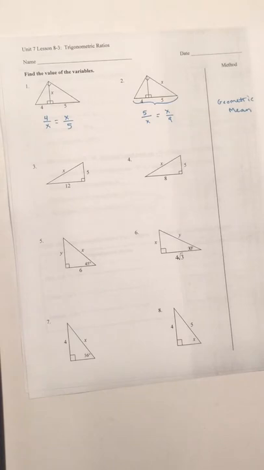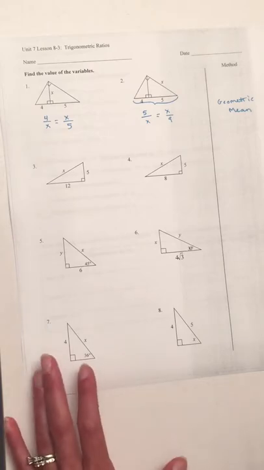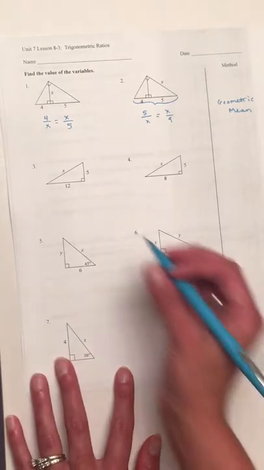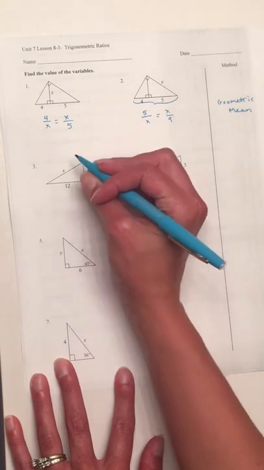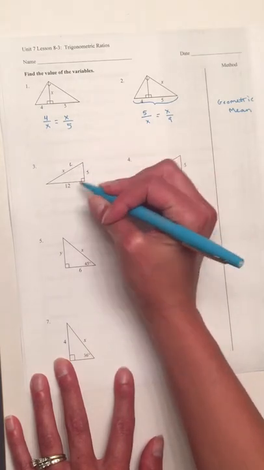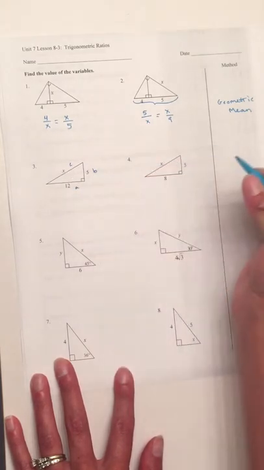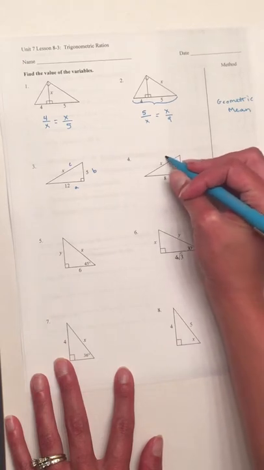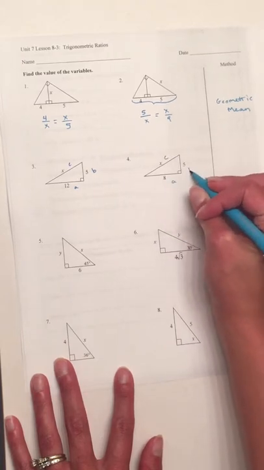All right, now if we come down to 3 and 4, you can see that this time we don't have that altitude drawn in. So what we have here are 2 out of the 3 sides. So for this one, when we know 2 out of the 3 sides for a right triangle, we can just use Pythagorean theorem. So we would label our sides. Right here is my hypotenuse, and then I have my sides A and B.